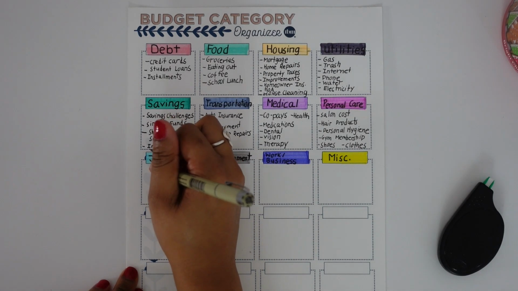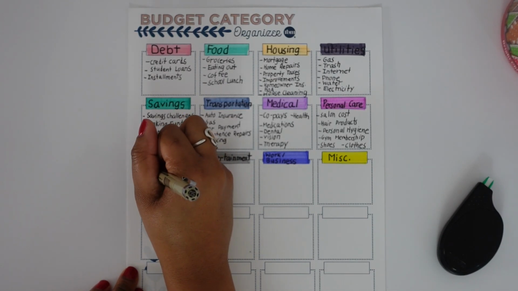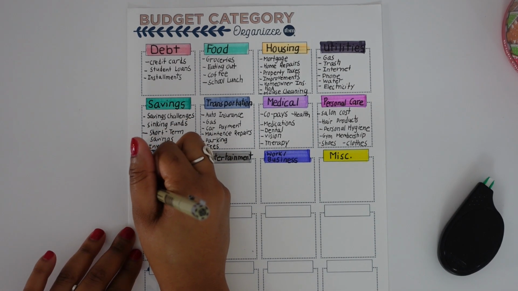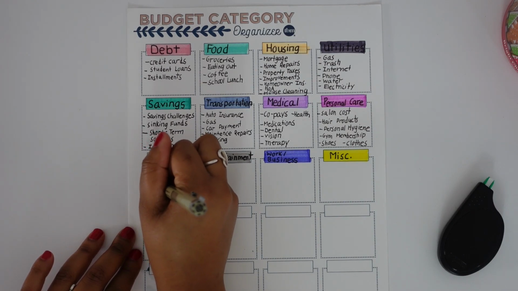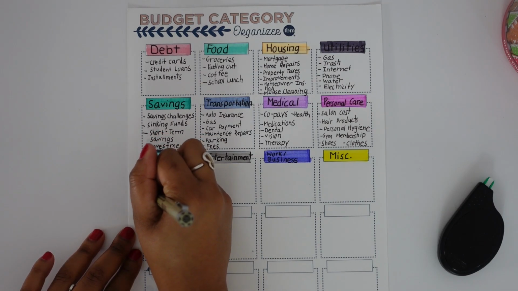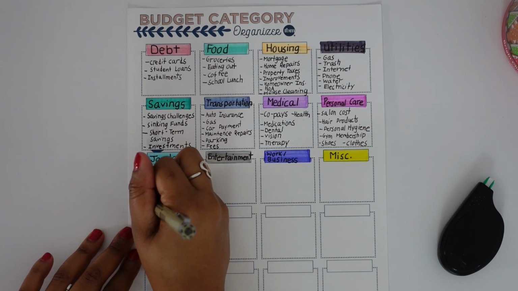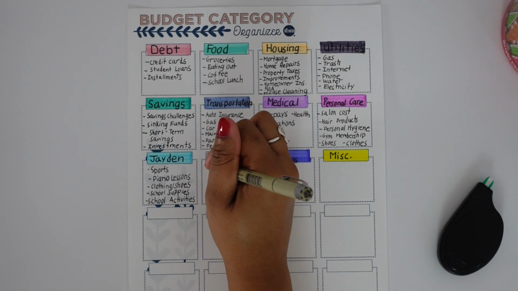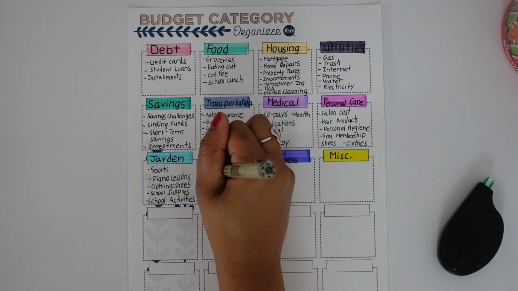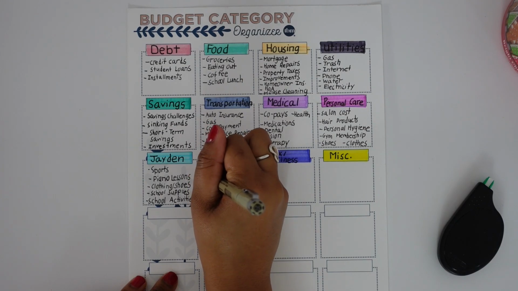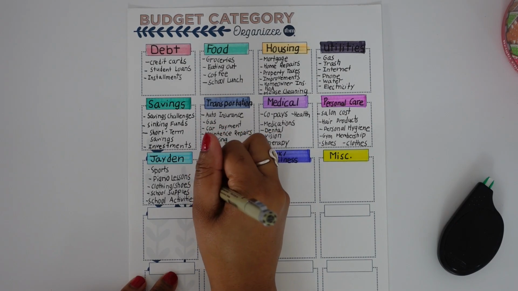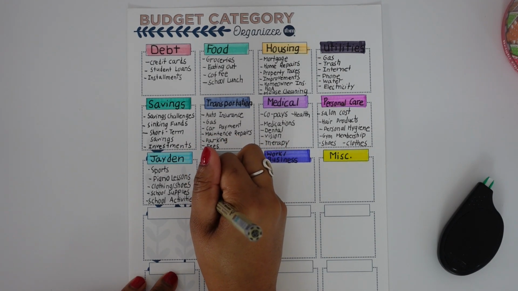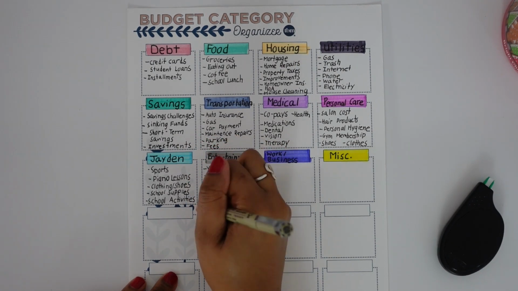This category is going to include all of his fees for sports, his piano lessons, his clothing / shoes, school supplies, school activities. My next category is going to be my entertainment category. That's going to include vacations, any crafts or hobbies, donations or giving, parties. I'm going to go ahead and put movies under that as well, concerts.